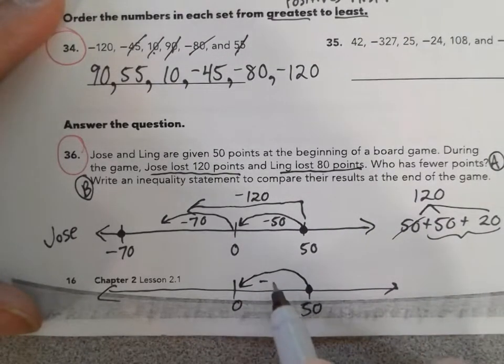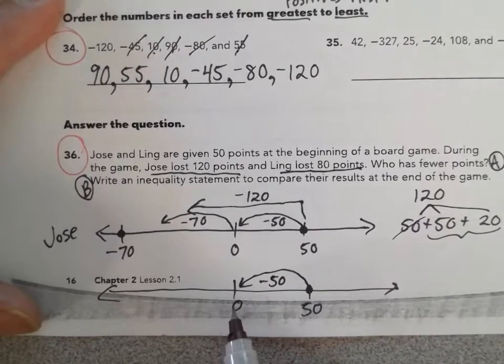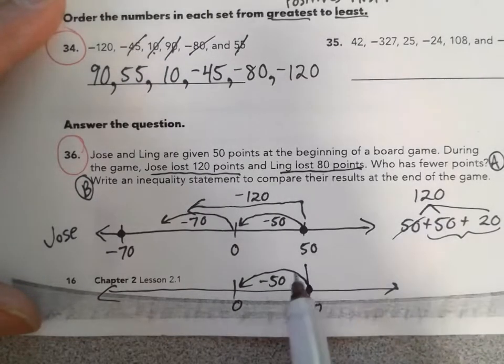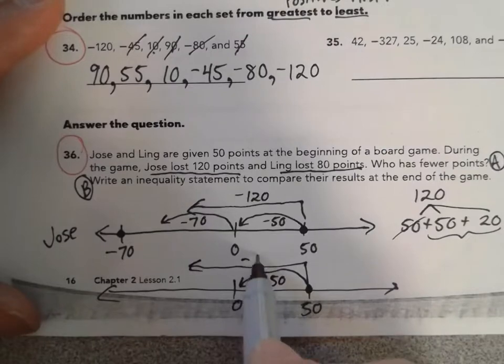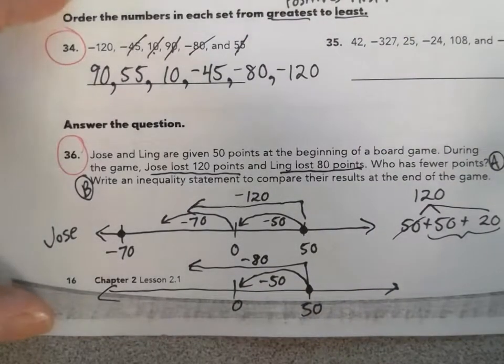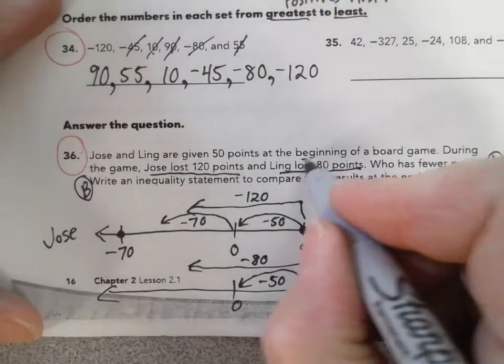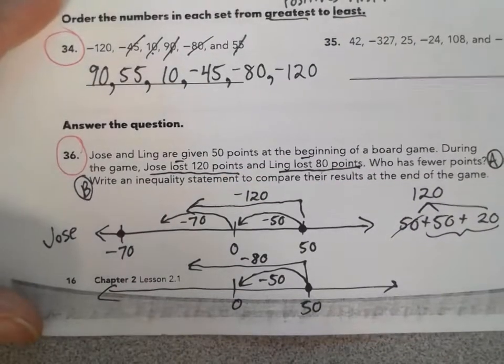Too bad. If he lost 50, at least he'd have 0 to end the game. But he lost more. He went all the way back here. Negative 80 points. Because it's a loss, it's negative. Forget to show that up here. That's a good idea. A loss, which is negative.